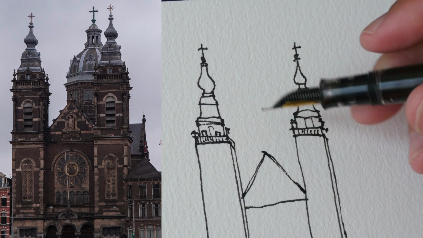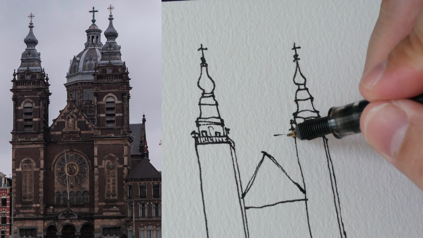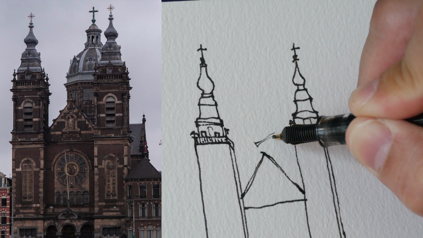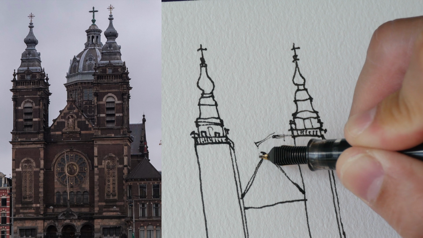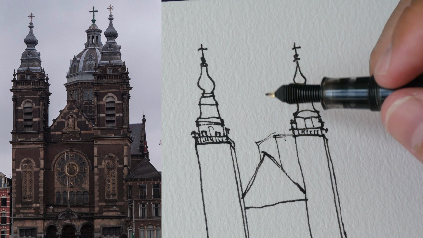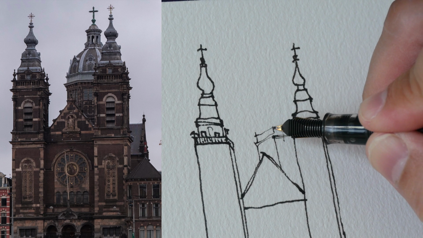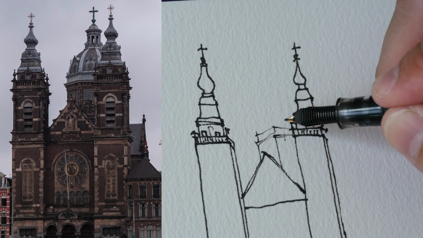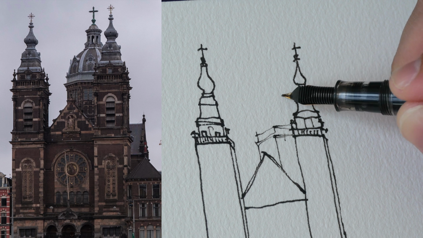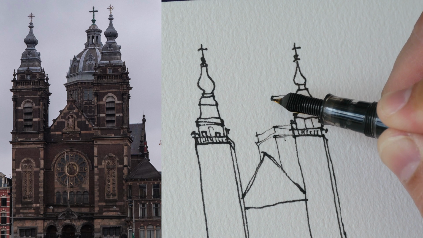I'm going to turn my fountain pen to the other side to draw the dome with a lighter, thinner line. Because the dome is in the background, I want to draw it with a thinner line. And I have to draw a bit more slowly because the ink doesn't flow as well when the fountain pen is on the back. The nib is on the back. So the dome will be like this.